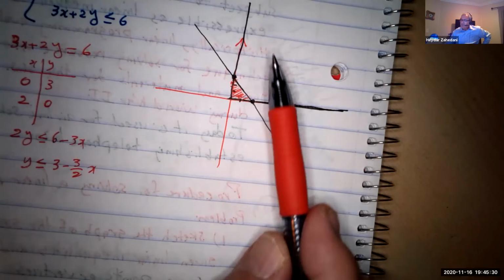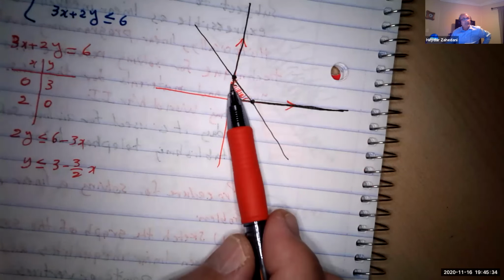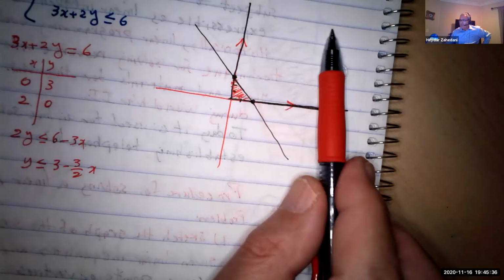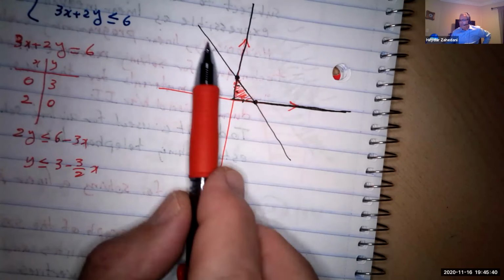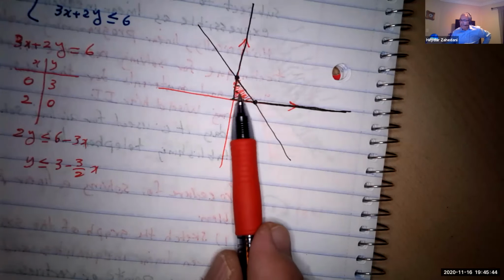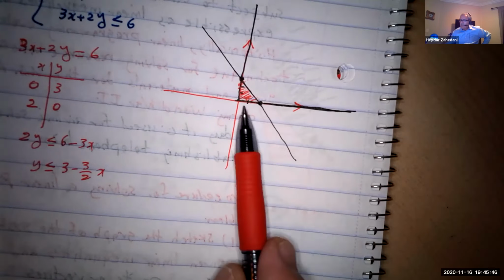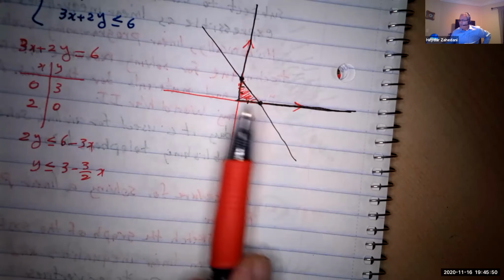You can color all of them to get it. You see x bigger than 0 is the first quadrant. The first quadrant and the line. So for the first quadrant, everything here. But for the line, it is the region below the line. So below the line and the x and the y positive. So that gives you the region in question. Okay, any question?